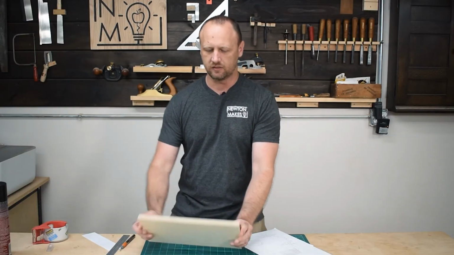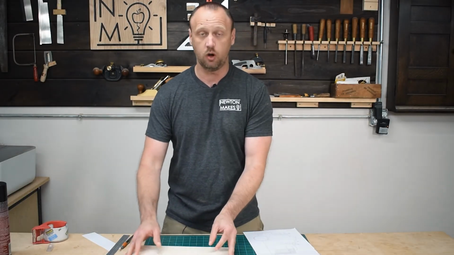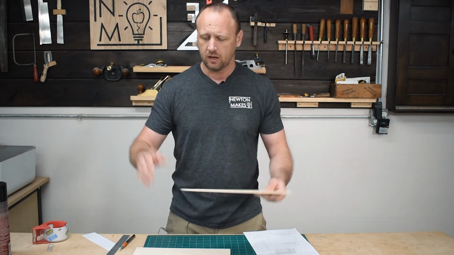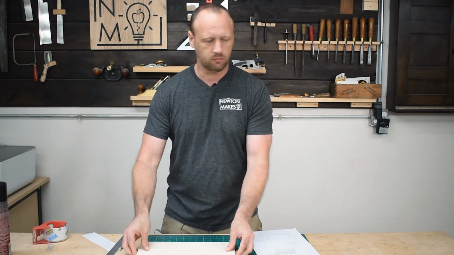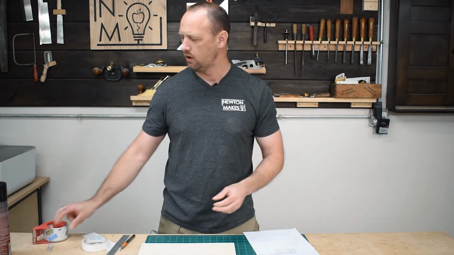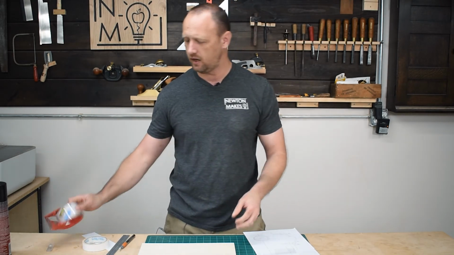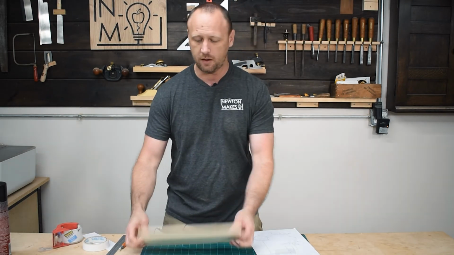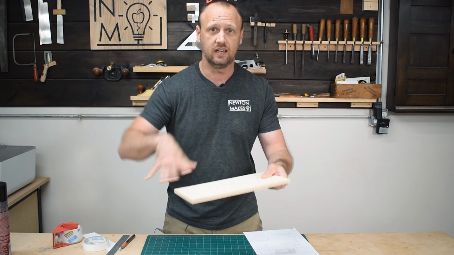So what I'll do is glue my template onto one of these boards here. And then I'll stick it to the other board with some double-sided tape. We'll tape the whole thing down with packing tape just so that the pattern doesn't fray up. Then I can cut out the entire thing.